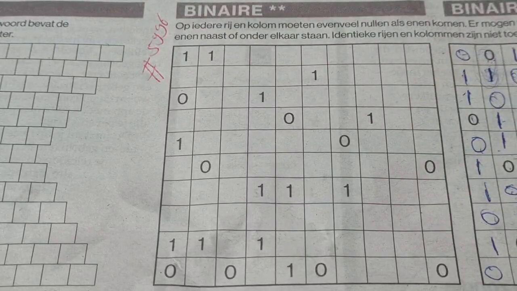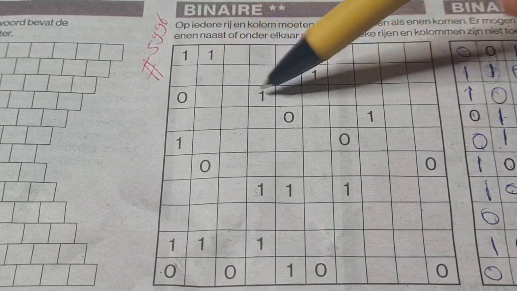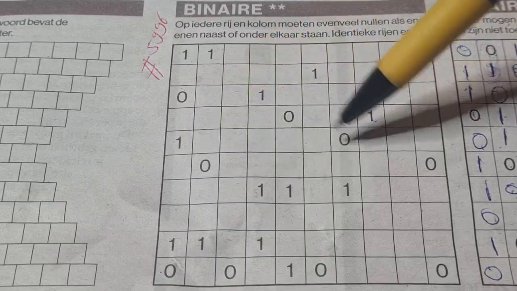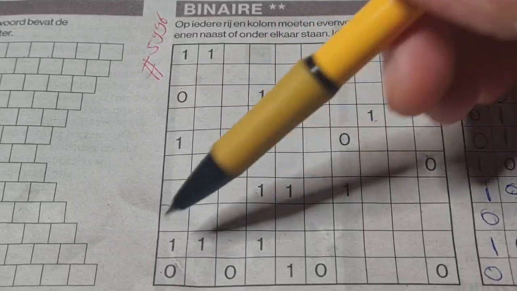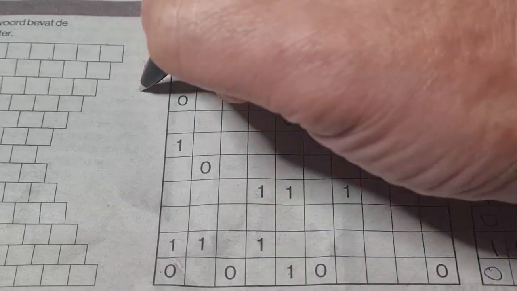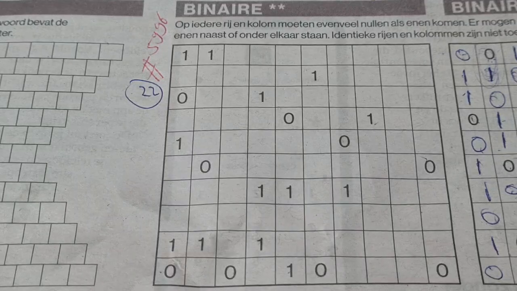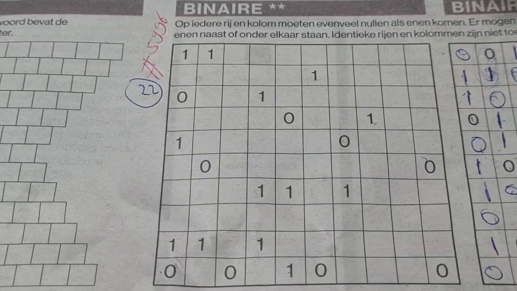And before I start, I always count the printed digits. Well, this one has 1 2 3 4 5 6 7 8 9 10. 1 2 3 4 5 6 7 8 9 10. 1 2 22 printed digits. One more than this one. Yeah, one more than this one.